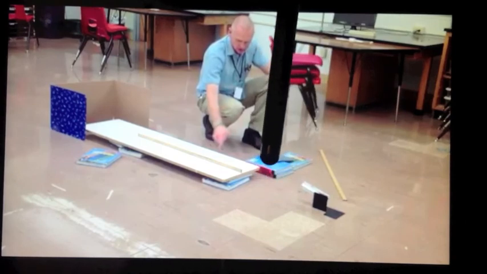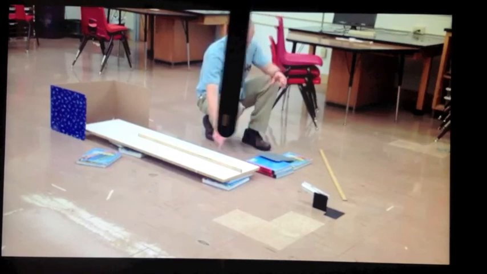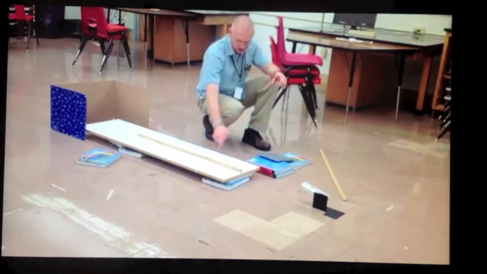So it shouldn't take you very long to get this data. Your details are in your relationship of range to angle activity instructions. Good luck.